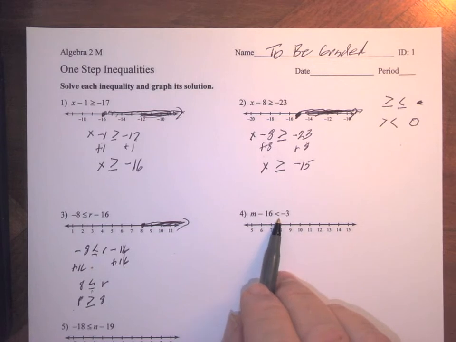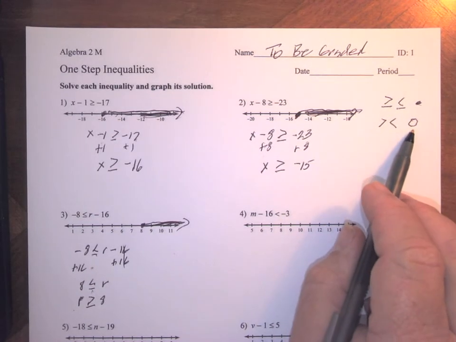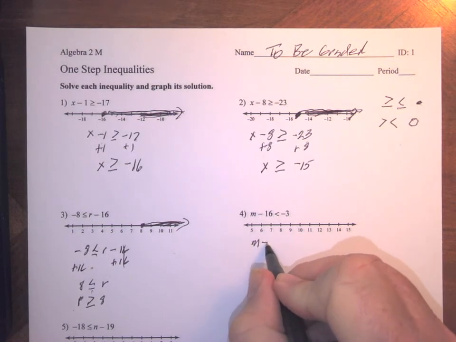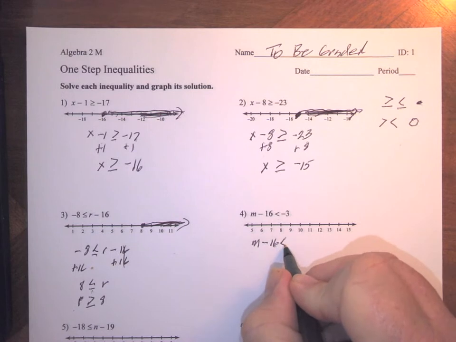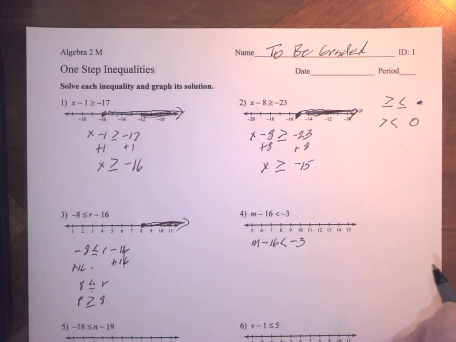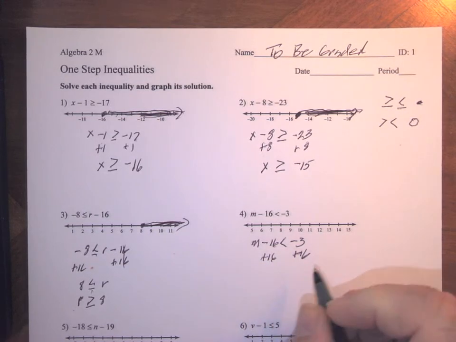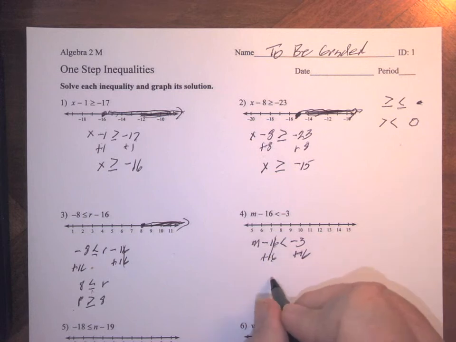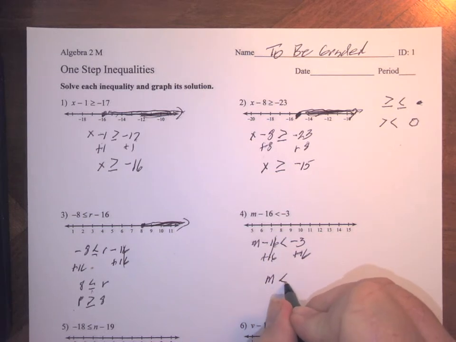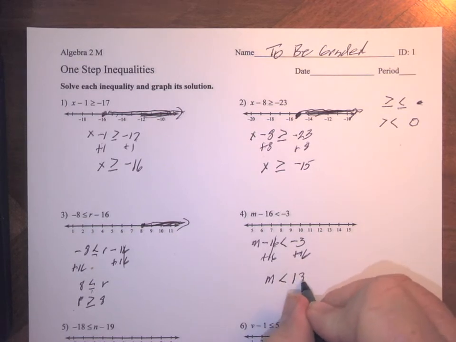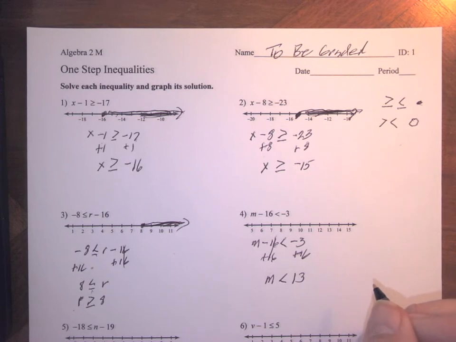And here's an example of one where we've got a less than sign. So we've got to remember that we're going to use an open circle, but first we've got to solve it. So m minus 16 is less than negative 3. If we add 16 to each side, these two wipe out, and we're left with m is less than 13, because negative 3 plus a positive 16 is 13.